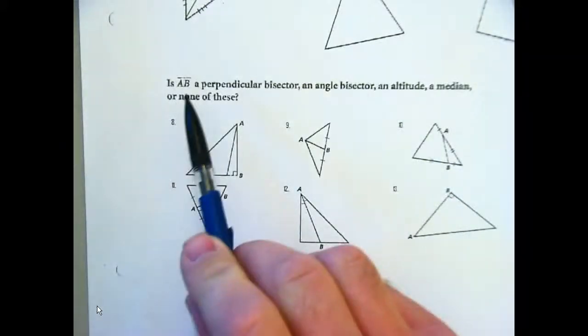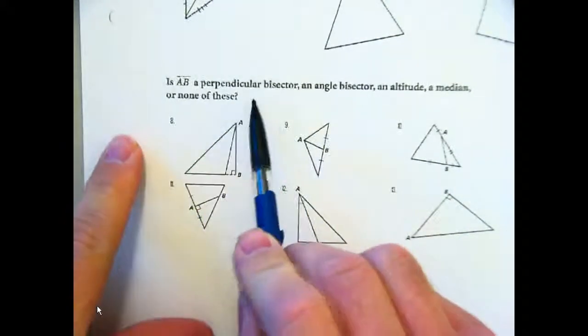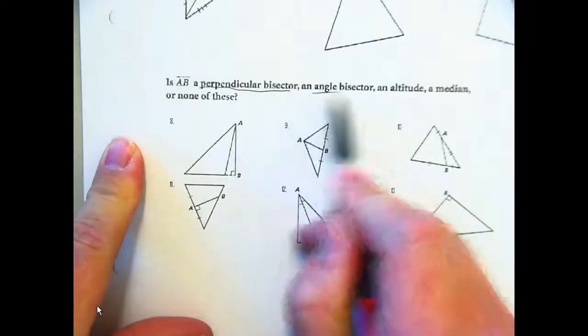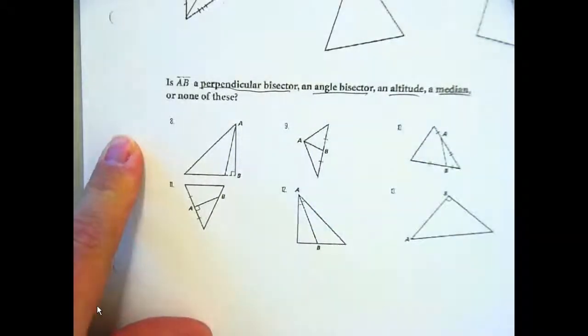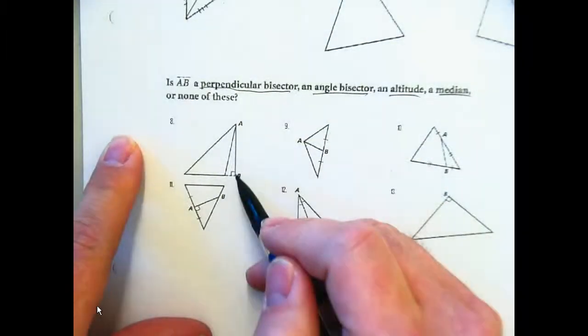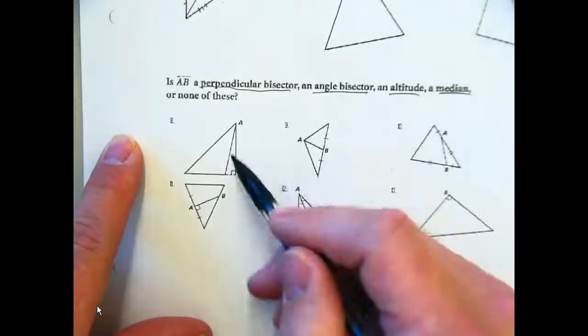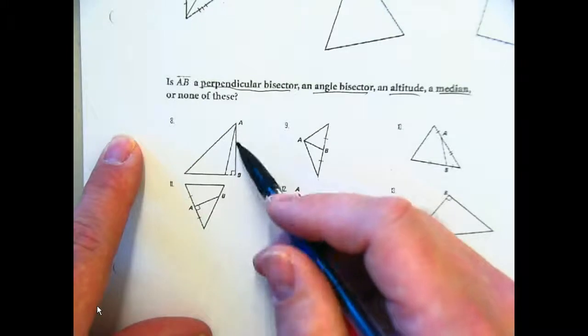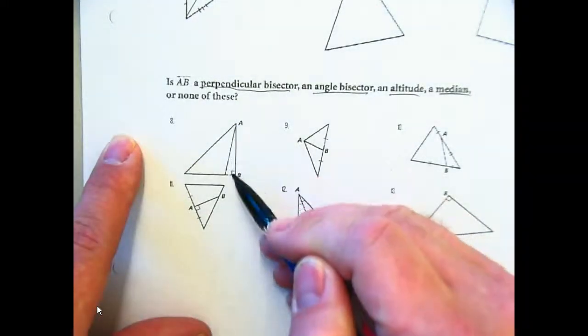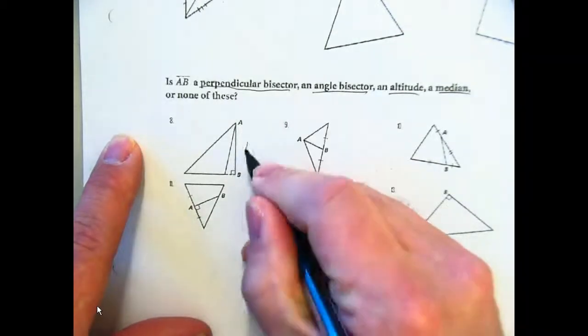All right, and then down here, if you've been looking at your different markings, it says AB: is it a perpendicular bisector? Is it an angle bisector? Is it an altitude? Or is it a median? Or is it none of them? Well, AB here, if it hits at a right angle, that narrows it down. It can either be a perpendicular bisector or an altitude. And an altitude goes from the opposite angle and hits the opposite side at a right angle. This one is an altitude.